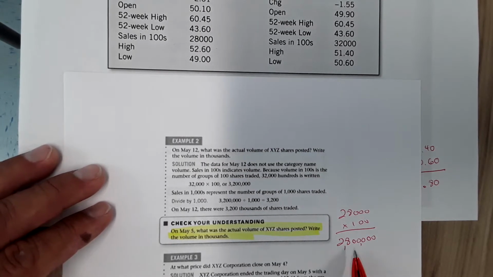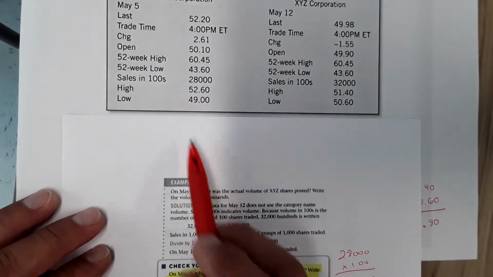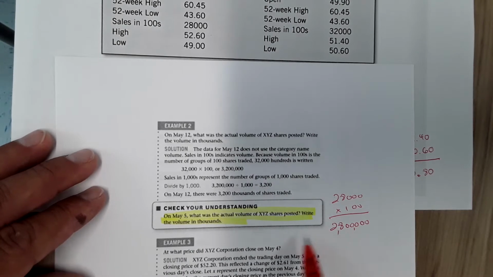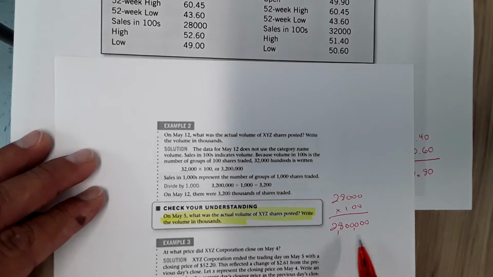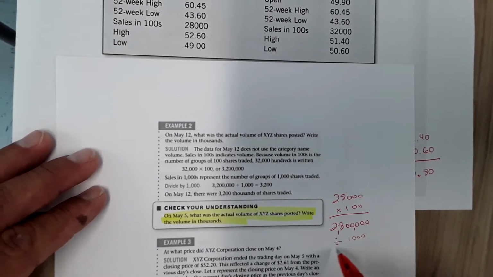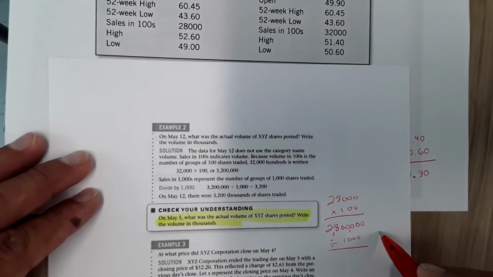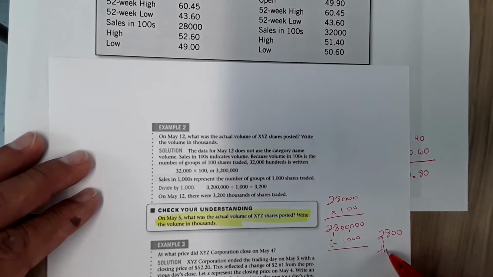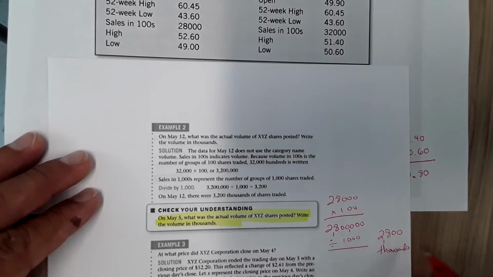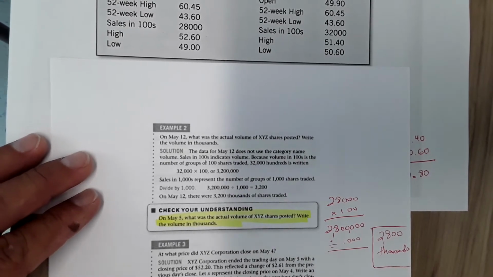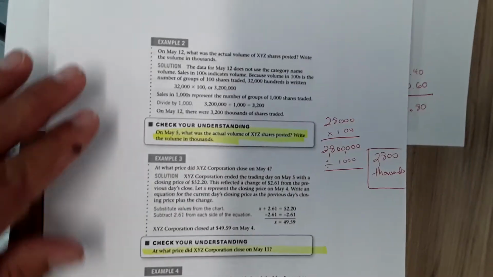Now, this number is given to us in hundreds. This is the actual amount, but the question says write the volume in thousands. So in thousands, what I would do here is divide this by 1,000, and that would give me 2,800 thousands. So in thousands, that would be my answer. Okay. All right, moving on.